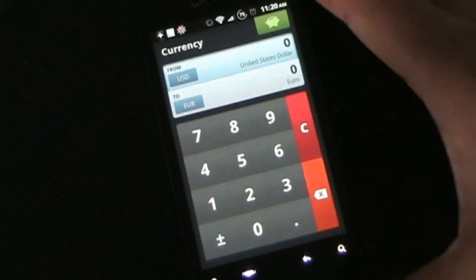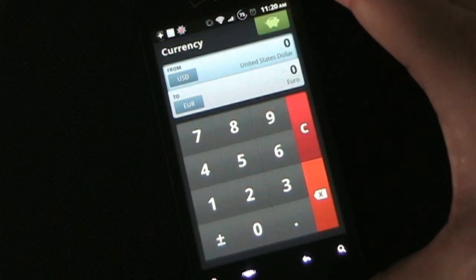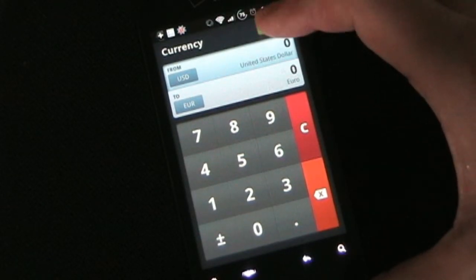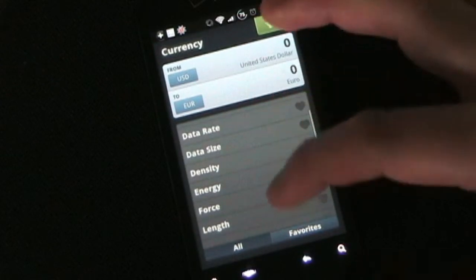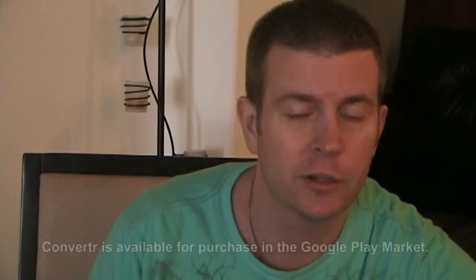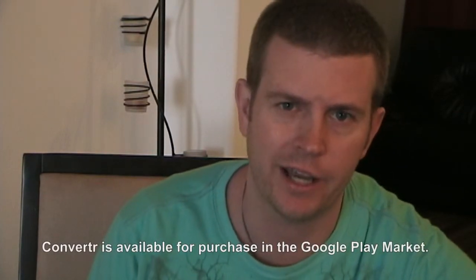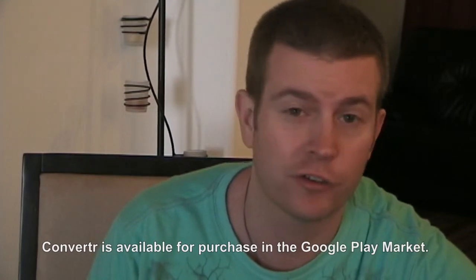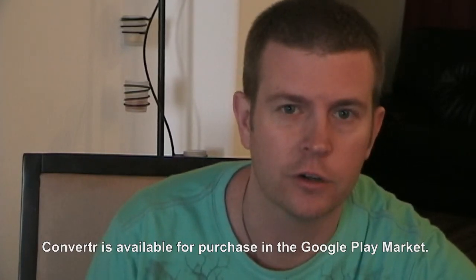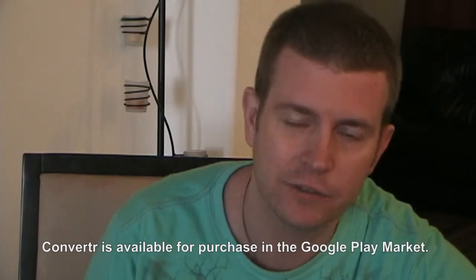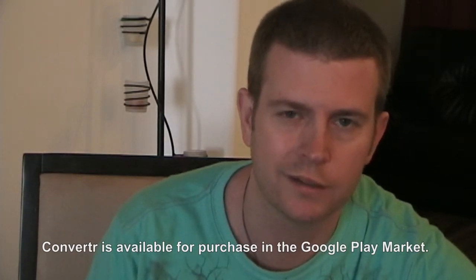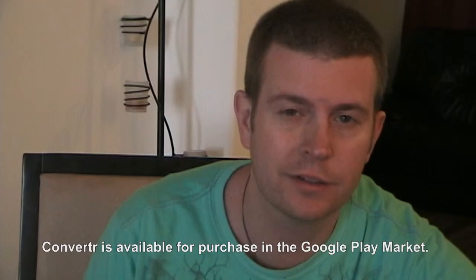So it's very simple, but very, very full-featured, very customizable to the units and measurements that you want to use, and the type of conversions you want to do. So again, that is Convertr, which is available in the Google Play Android market. It is an excellent app for any type of conversion you want to do. It can handle it all. So I would highly recommend, if you have a need for that kind of app, this is the one to get.